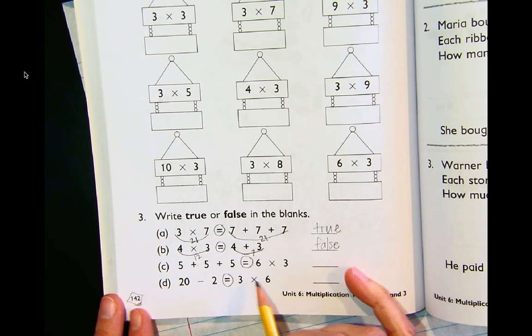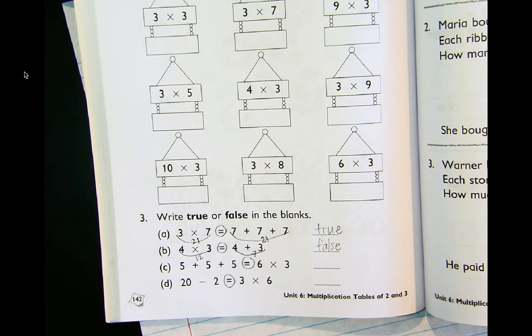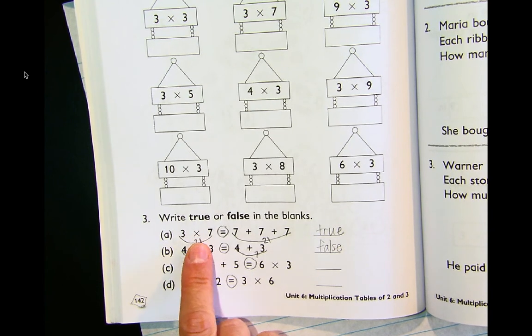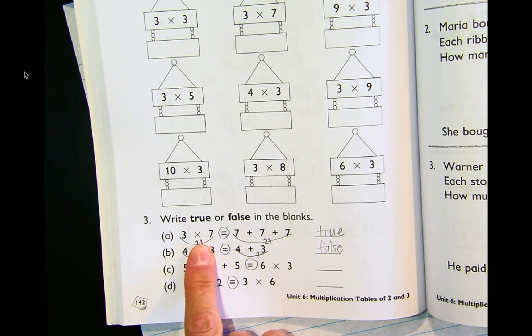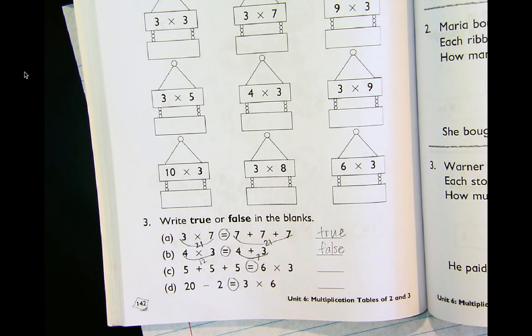And again, I would encourage you to draw some brackets underneath. It's kind of like if it is true, the sides have to be equal. Like this first one, if you had 21 on one side of the balance, maybe you had 21 blocks, you would have to have 21 blocks on the other side to balance it out, to make it true, to make this side equal this side.